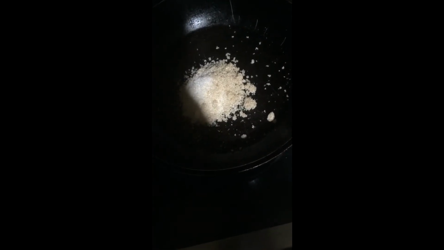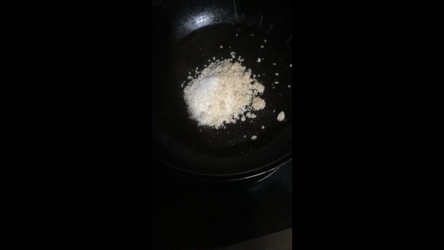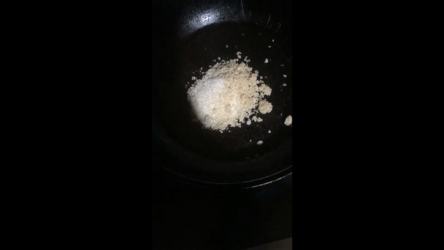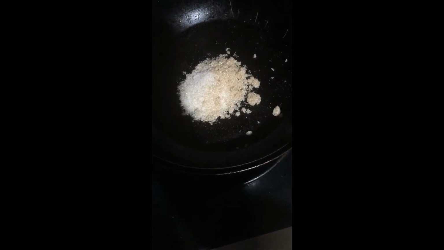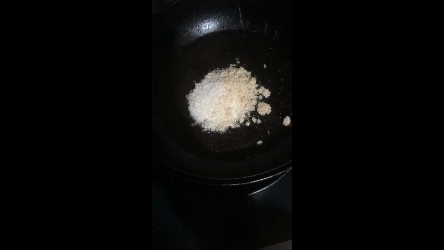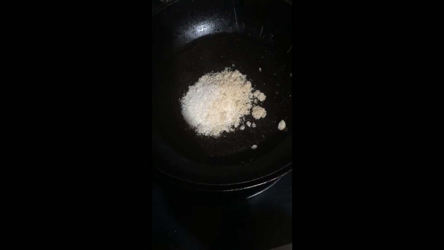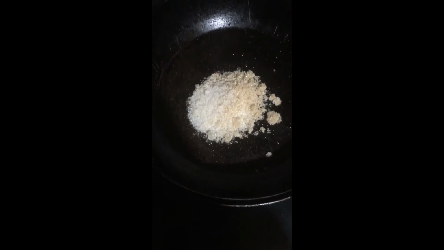Now I'm going to do the sugar experiment in the pan. We have the pan here, so I'm going to throw the sugar. As we can see, it's melting.